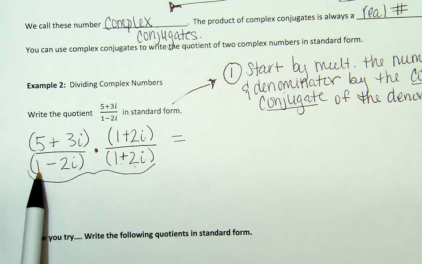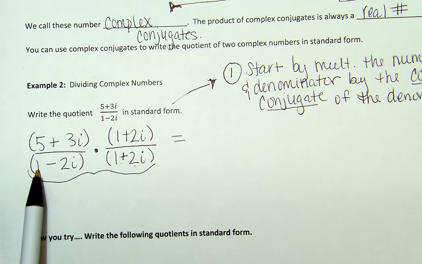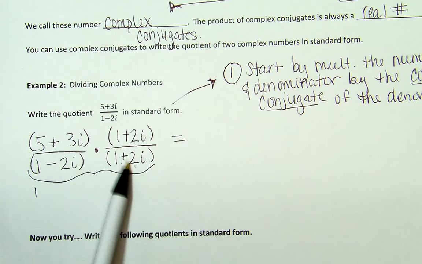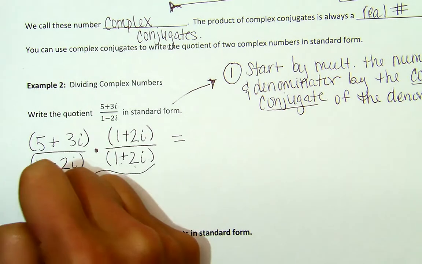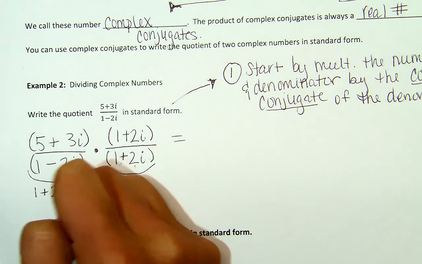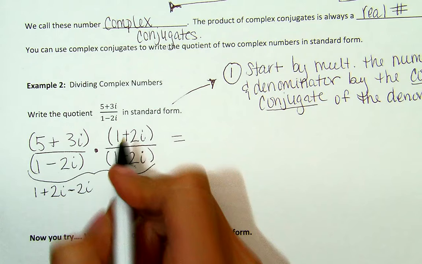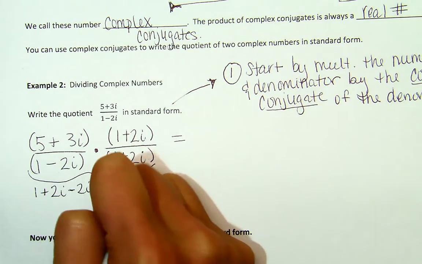So we get 1 times 1, which is obviously 1. Outer is going to be 1 times positive 2i, which is plus 2i. Negative 2i times a positive 1 is minus 2i. And negative 2i times positive 2i is a negative 4i squared.